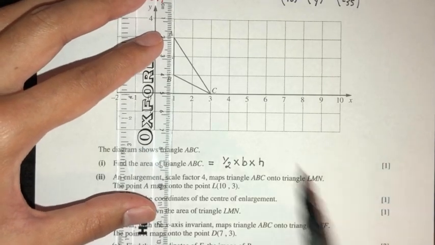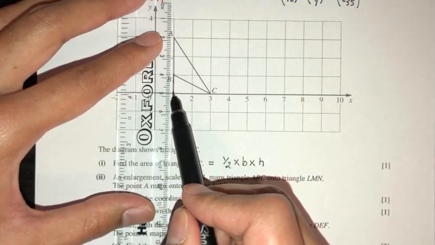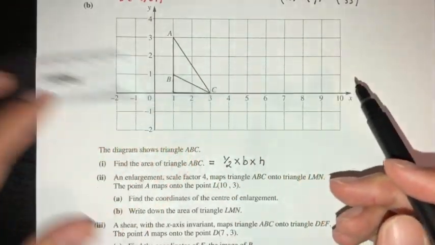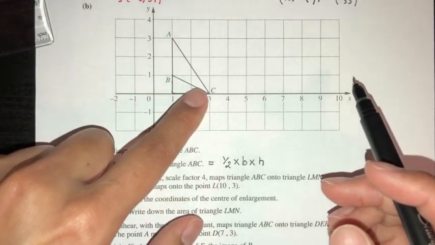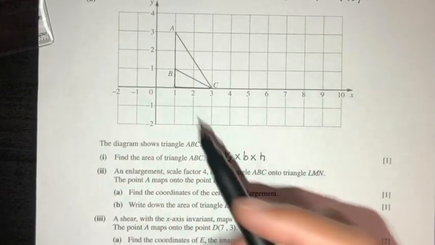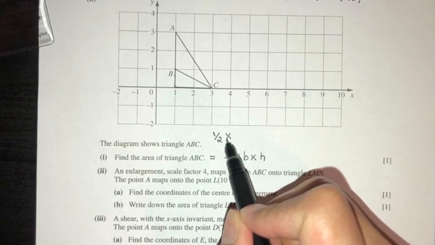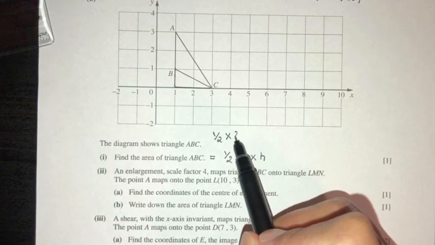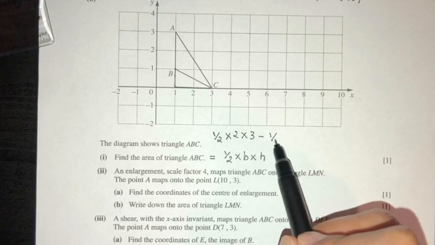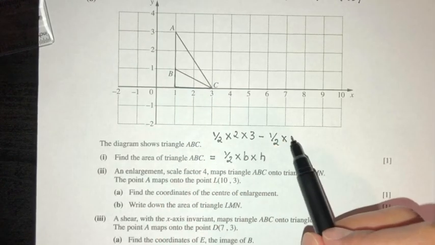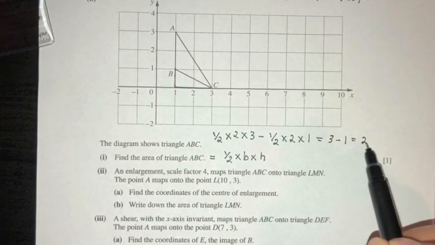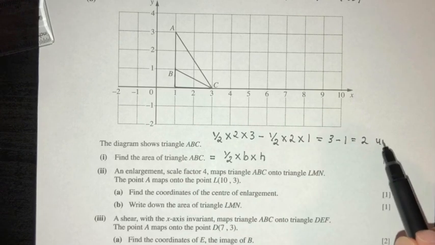If you were to extend this line here and this line over here, then to find the area of triangle ABC, we can first find the area of the big triangle and then minus the small triangle. So let's do that. Area of the big one will be half times base of 2 and height of 3. And minus the small one, half times base 2, height 1. That should be 3 minus 1, that is 2. So your area will be 2 units squared.